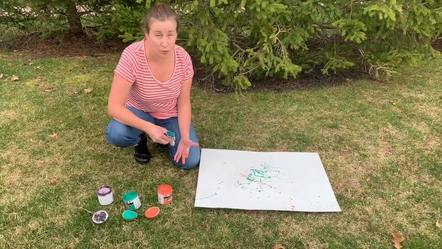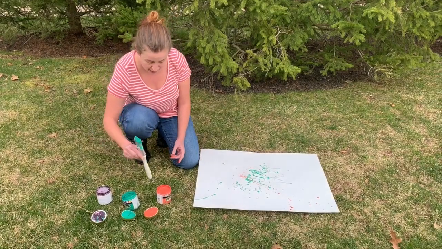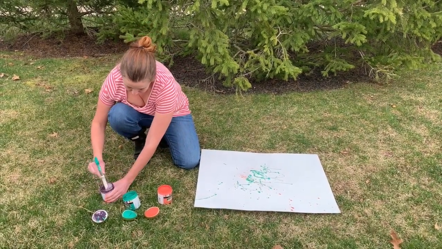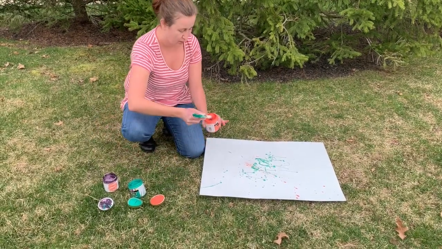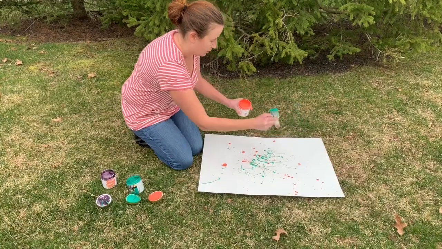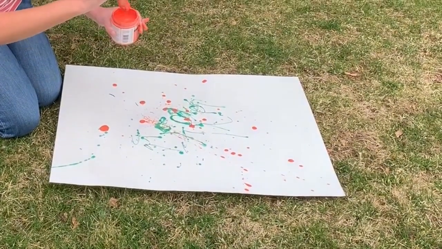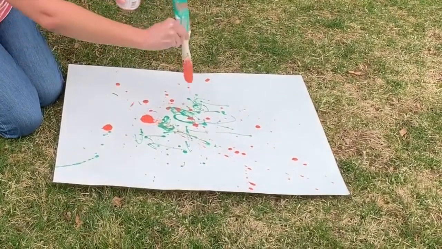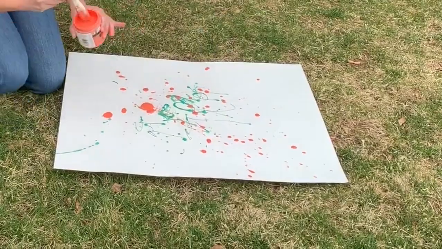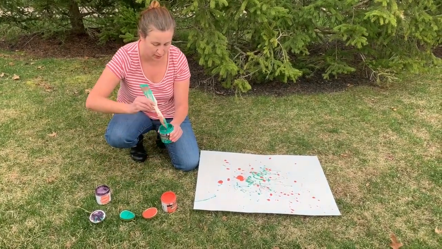And then the last one is to drip, and it's going to create some things that are similar to that, but I'm going to dip my brush in. If you have a paint that's more watery, though mine's pretty thick, you can move this around in swirls, and it's going to create nice lines across your painting.